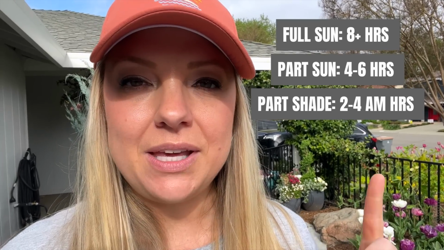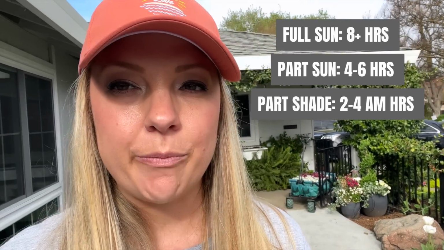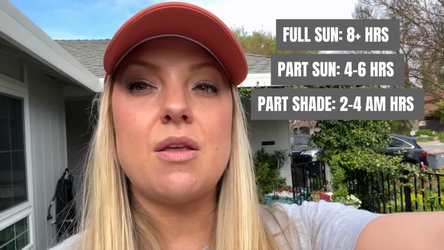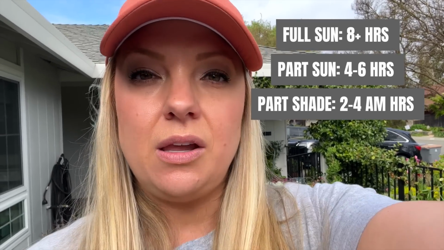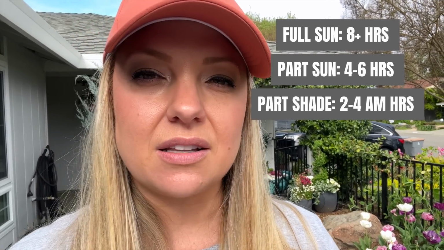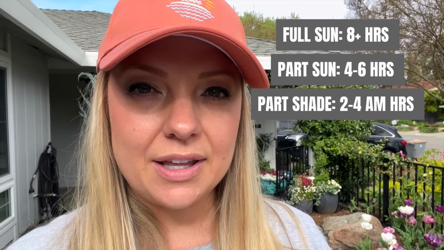Now we get a little bit more defined, and that would be part shade. Part shade is 2 to 4 hours of sun, but it has to be morning sun only. So if you look at this window box right here, it's in sun right now. It's kind of overcast today, but it's morning. And so this is east facing, and the morning sun is coming up right behind the camera. And there's a difference between the morning sun versus the afternoon sun. The morning sun is a lot gentler. The plants can handle it a little bit better.